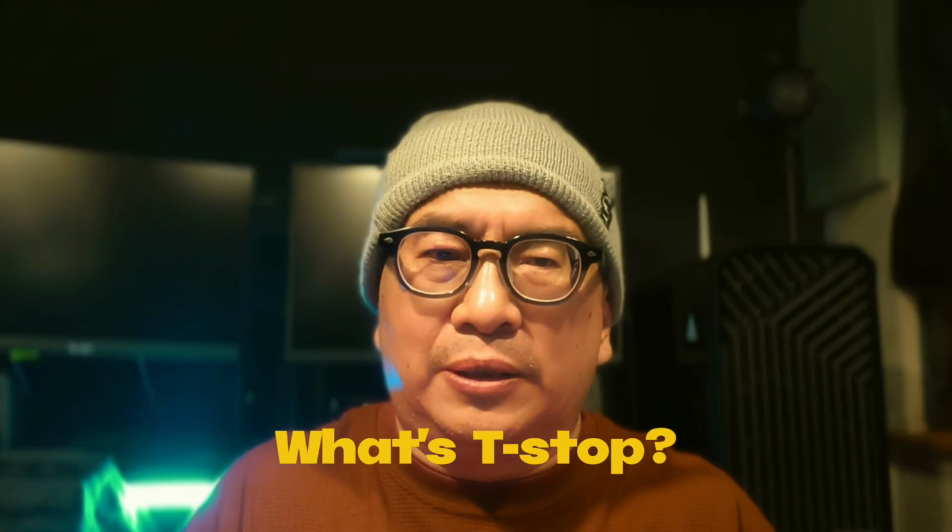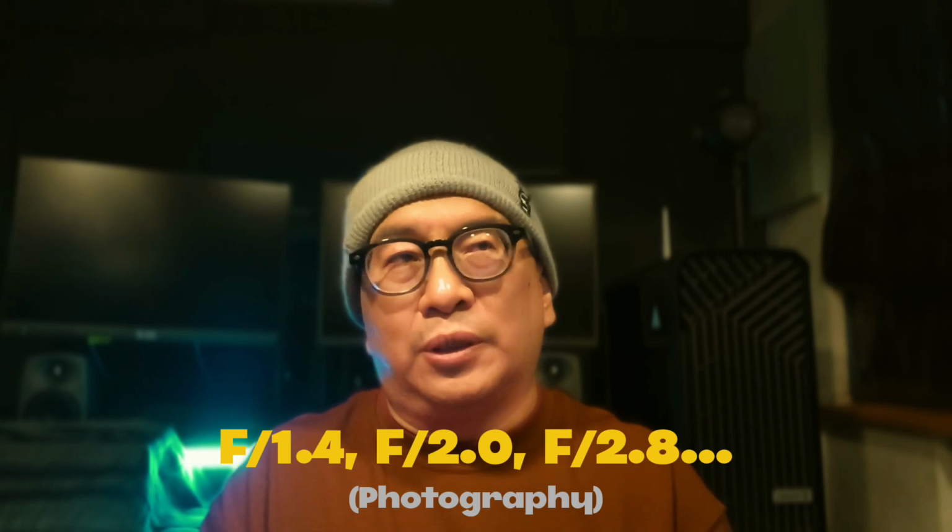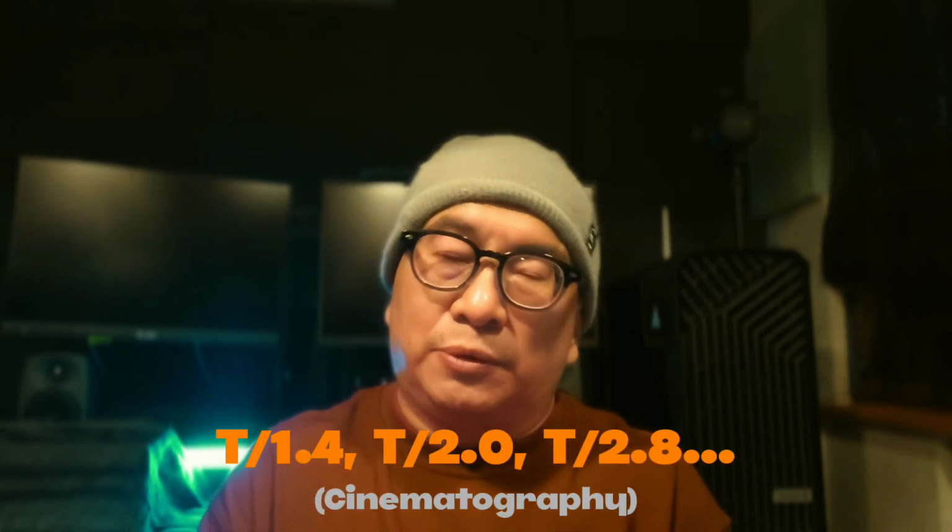What is a T? It's called a T-stop. Wait a minute, I thought we call it an f-stop. In the photography world, we call it an f-stop: f1.4, f2.0, f2.8, and so on. But in cine lens lines, we use a T-stop: T1.4, T2.0, T2.8, and so on. What is the difference, you might ask?